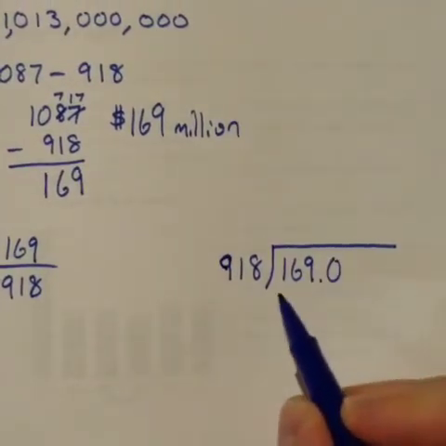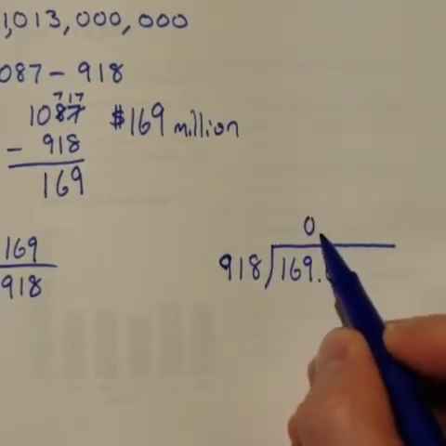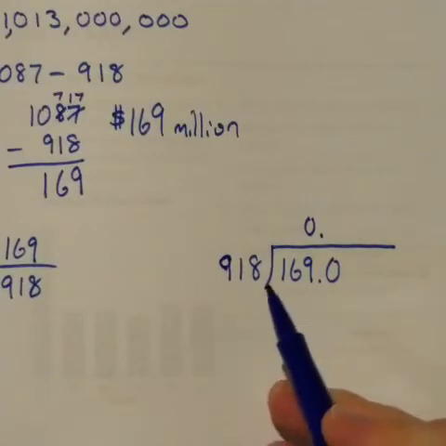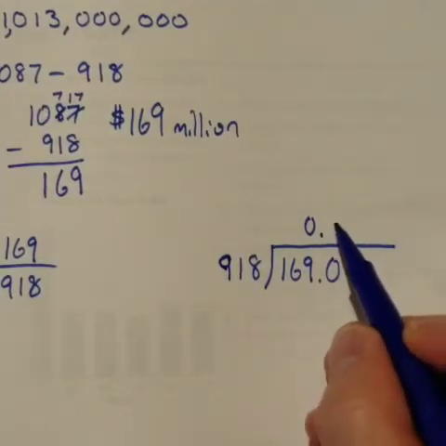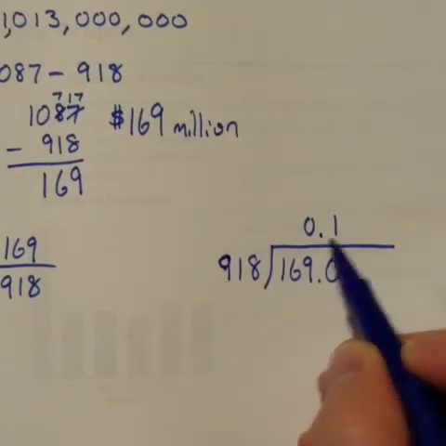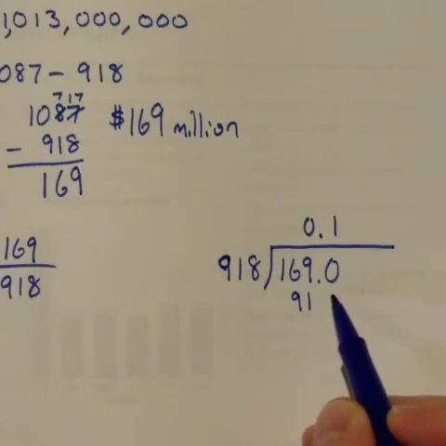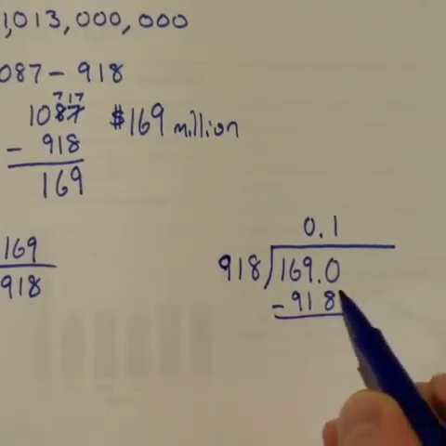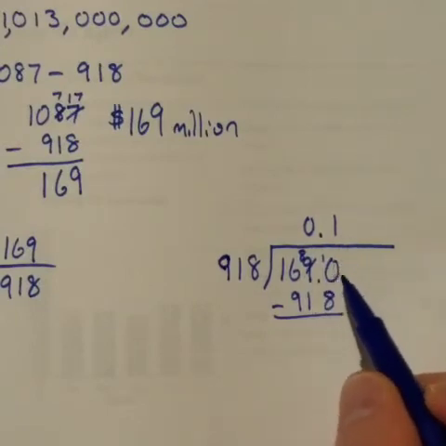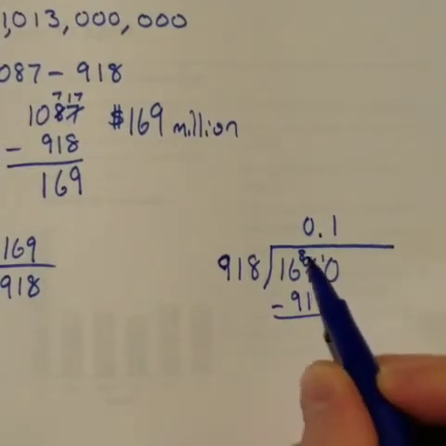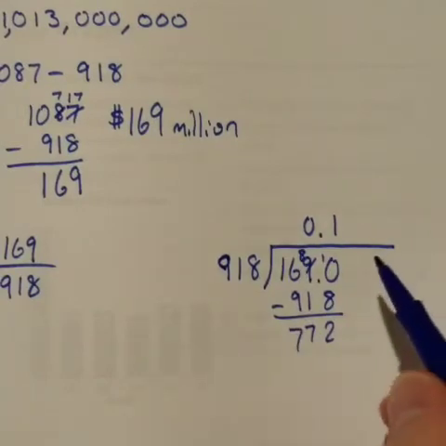So we'll go to 1,690. 900 goes into 1,600 once, basically. 1 times 918 is 918. When I subtract these, that's going to be a 10, that's going to be an 8. It's 2, 7, 16 minus 9 is 7, so 772.